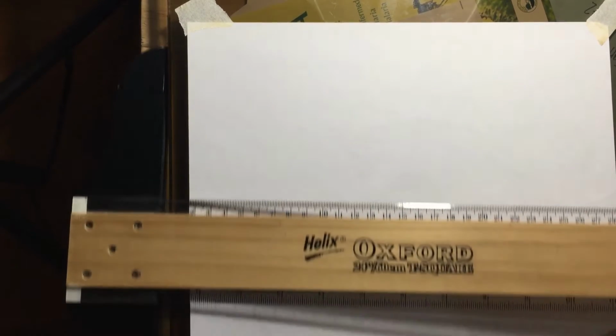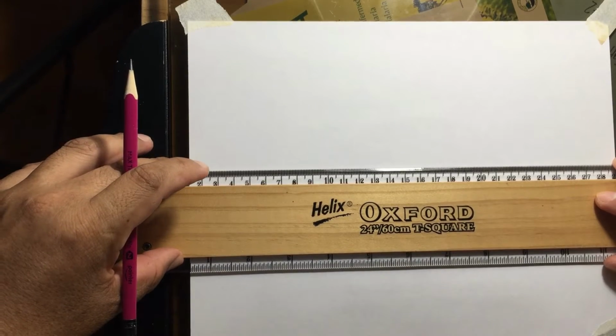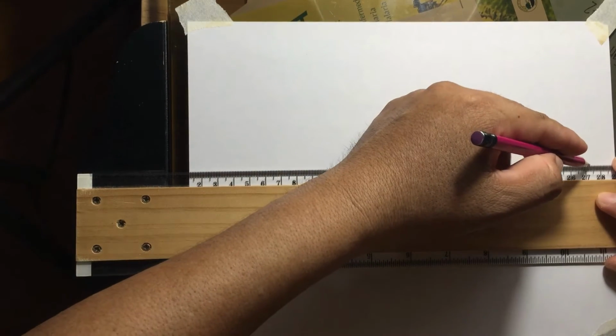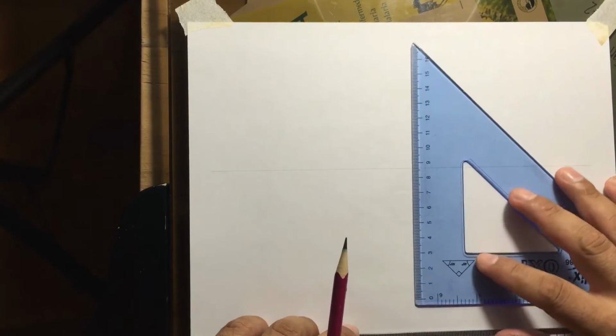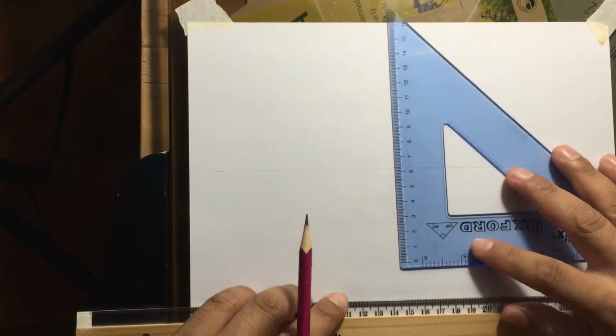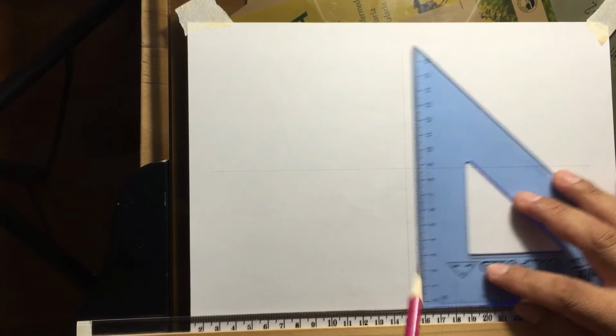So first thing is first, we want to draw in a similar manner as the previous. We want to draw the horizontal and we want to draw the vertical. Okay, for the centermost part of the drawing area that you have identified, you draw vertical and horizontal axis.